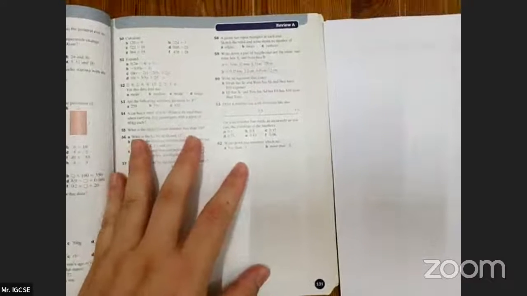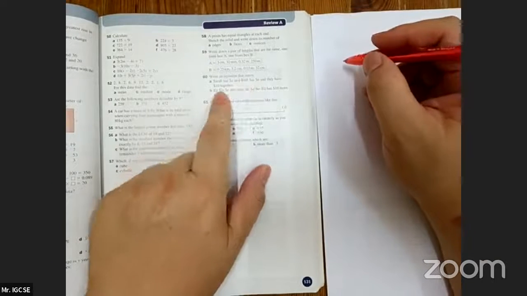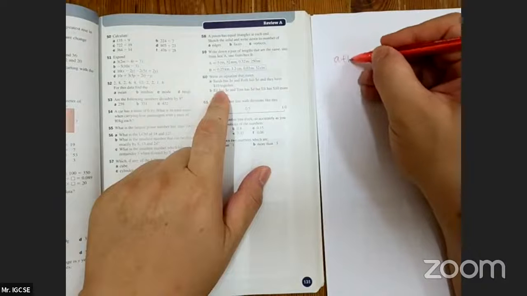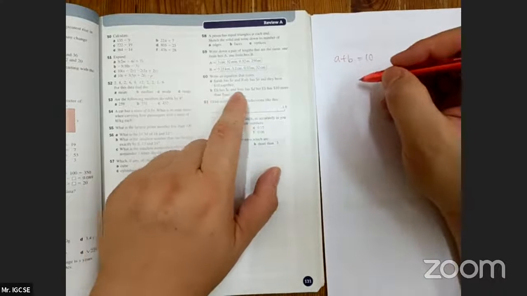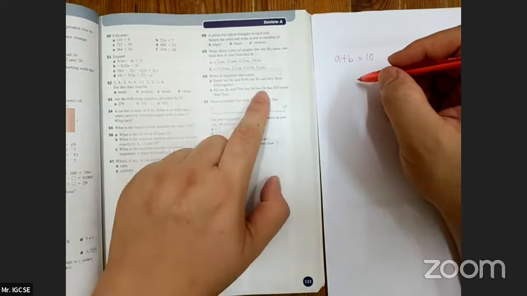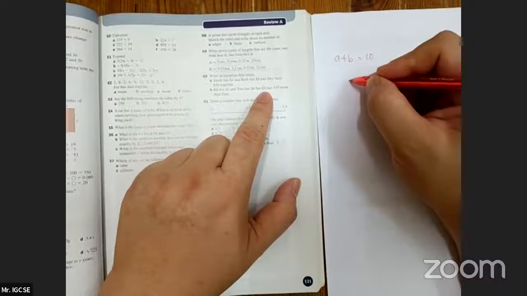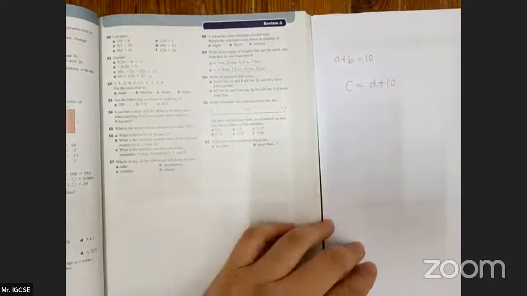And then we shall go on to the last one, which is this one. Write an equation that states Sarah has A and Ruth has B, and they have 10 together. That means A plus B equals 10. Okay, so Ely has C and Tom has D, and Ely has 10 more than Tom. So C is Tom's, D plus 10. Okay, this is the idea.